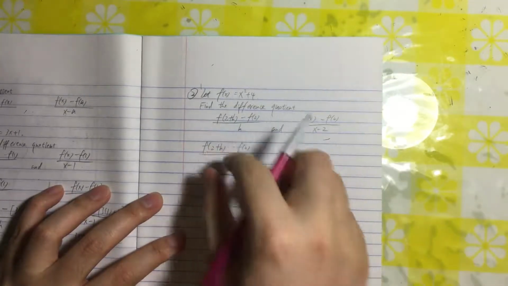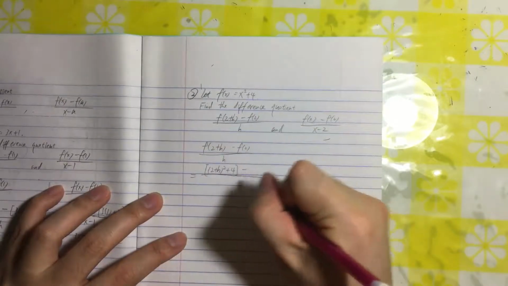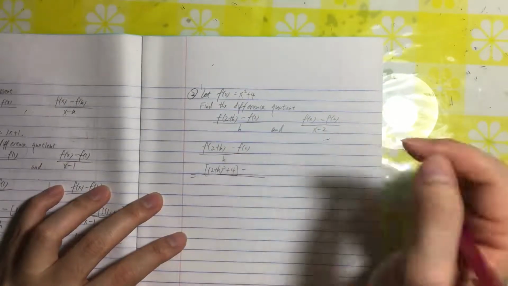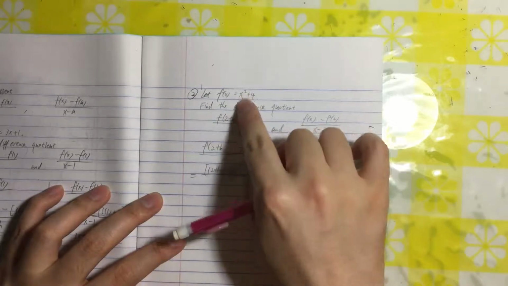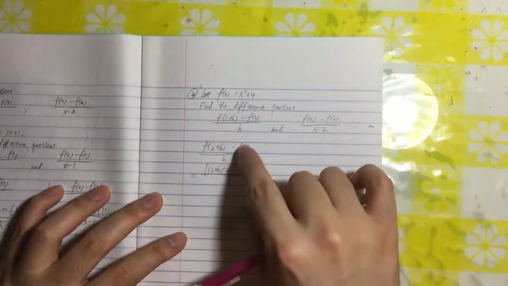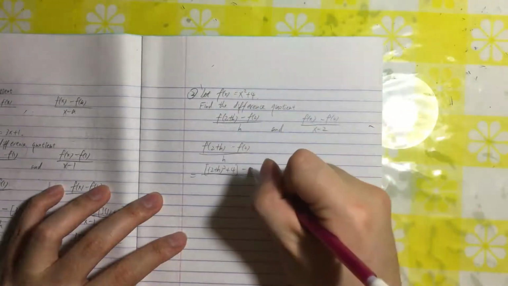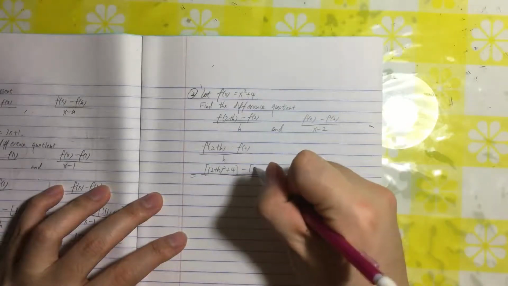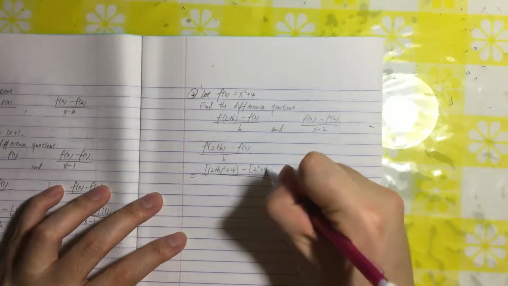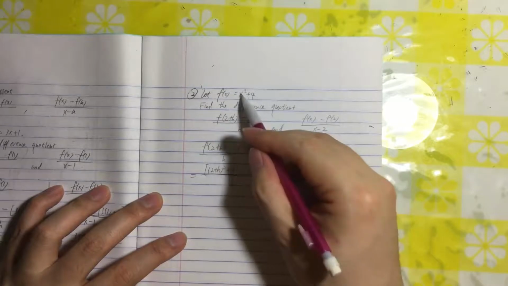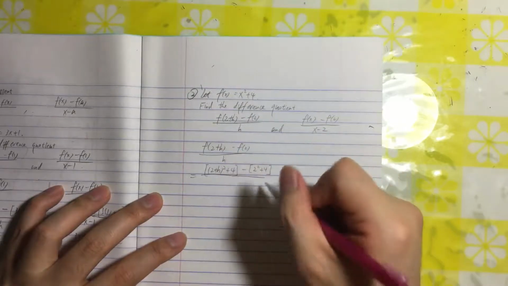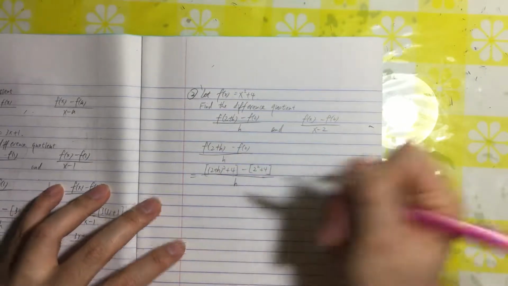That's what we have for the first function. For the second function, we have f of 2. That means we plug in 2 for x. We have 2 squared plus 4, all over h.